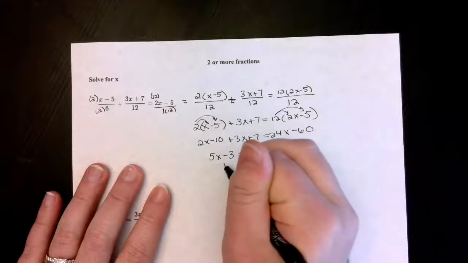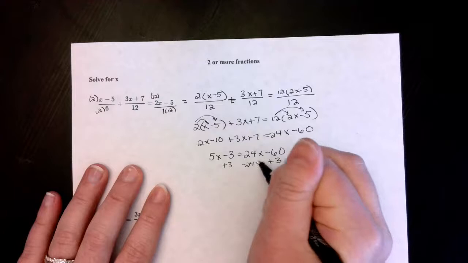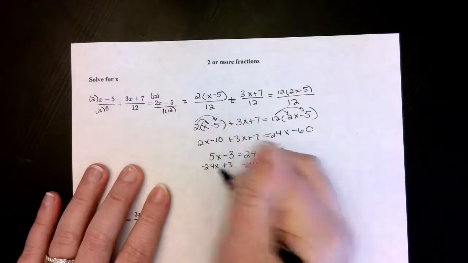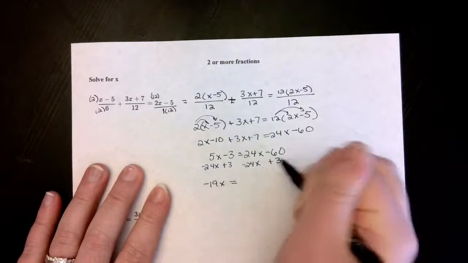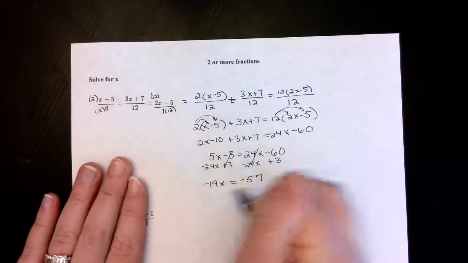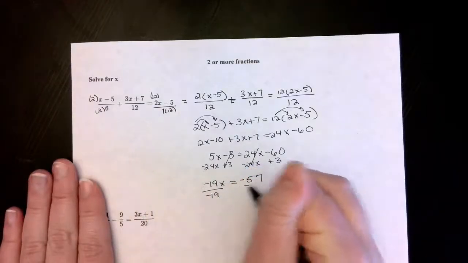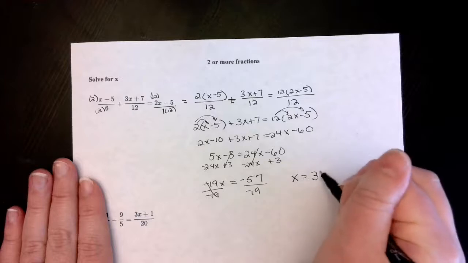I am going to add the 3 to the other side and subtract the 24x to the other side. This will get me a negative 19x equals, those cancel, negative 57. Divide by negative 19. x equals 3.